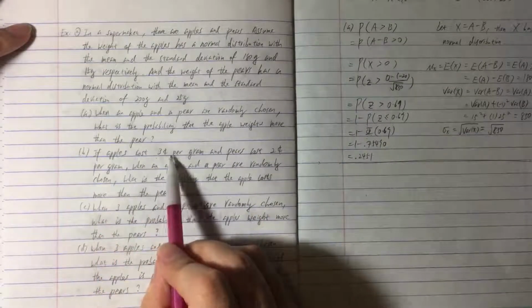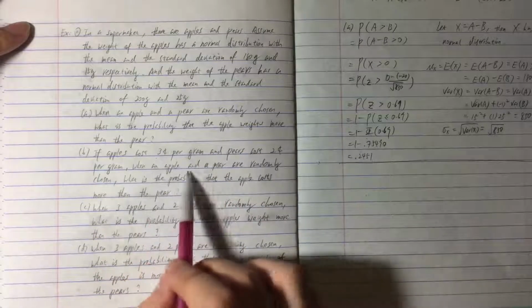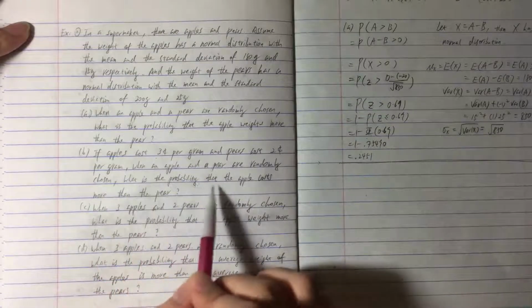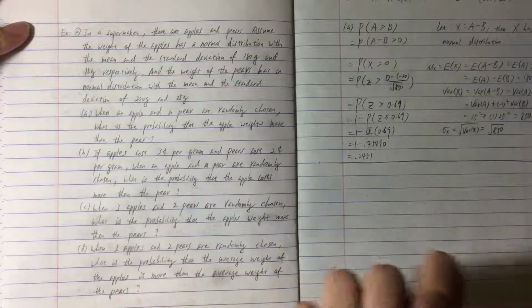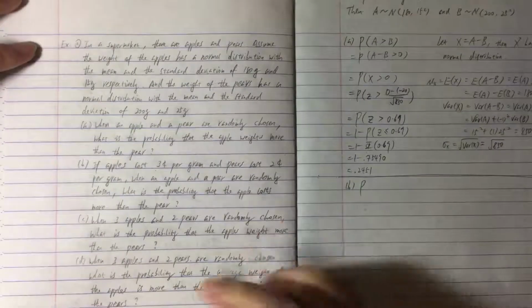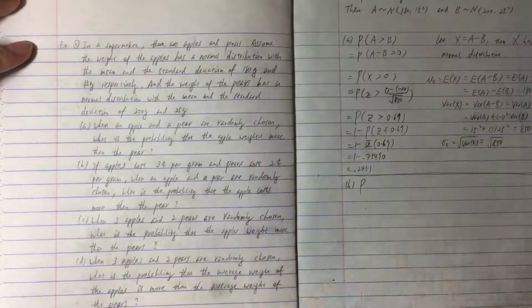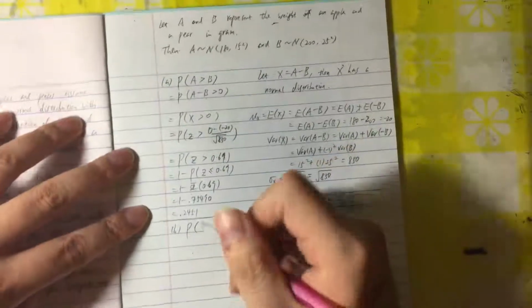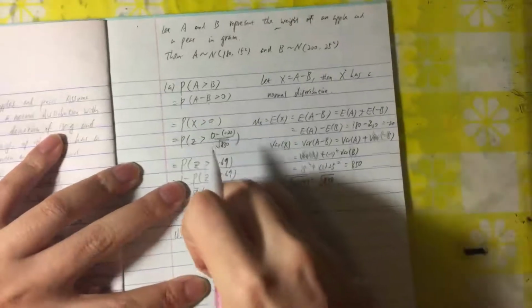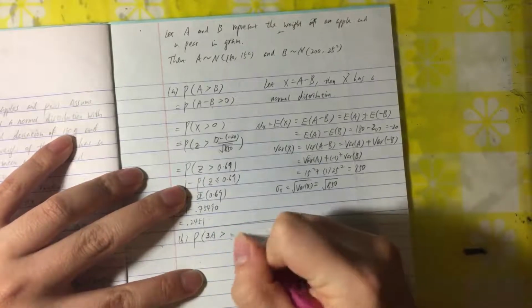If an apple costs 3 cents per gram, and pears cost 2 cents per gram, but an apple and a pear are randomly chosen, what's the probability that an apple costs more than a pear? So in part B, we know that an apple costs 3 cents per gram, a pear costs 2 cents per gram. We're looking for the probability that an apple costs more than a pear. That's the probability that 3A is greater than 2B.